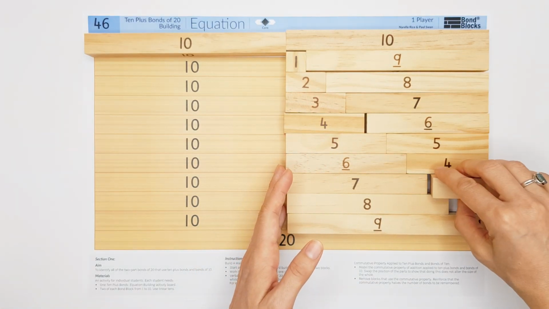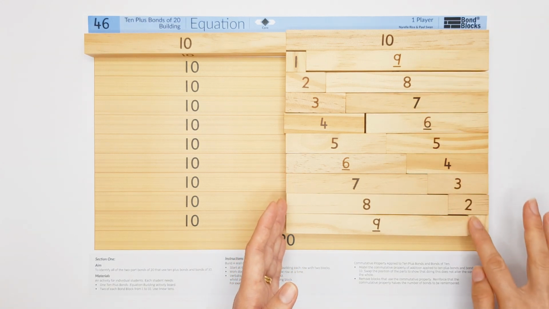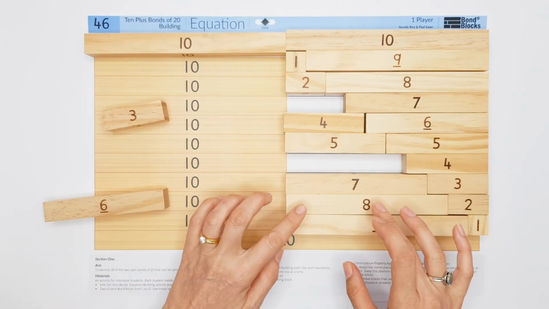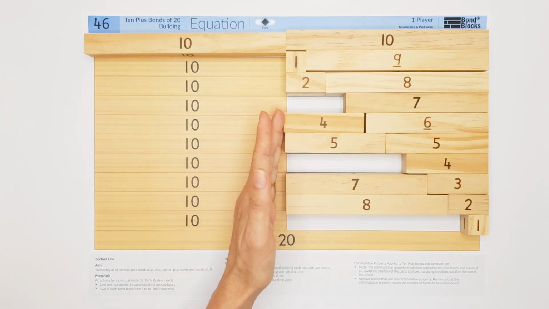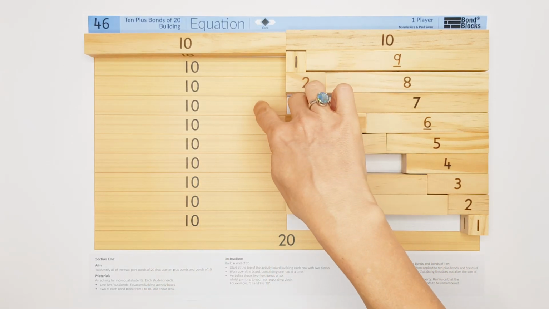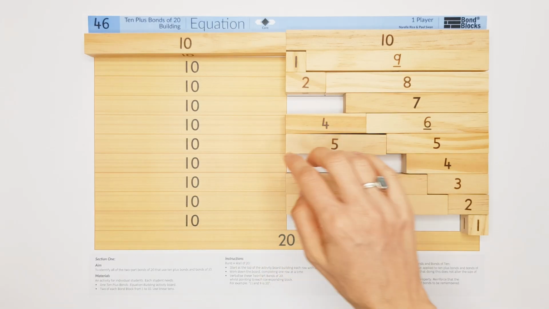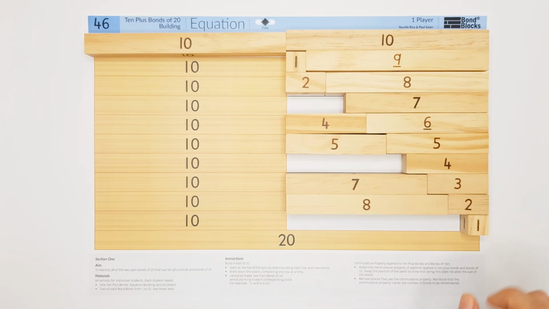Another way to help me develop fluency would be, instead of taking away the parts on this side, I could take away some of these parts. For example, and again touch and say, 13 and 7 is 20. 16 and 4 is 20. 19 and 1 is 20. You can pause the video and have a go at this yourself.